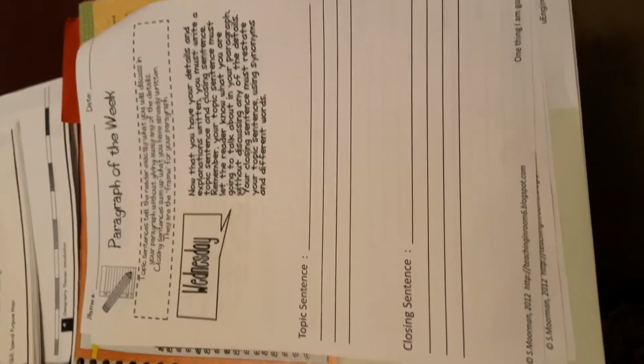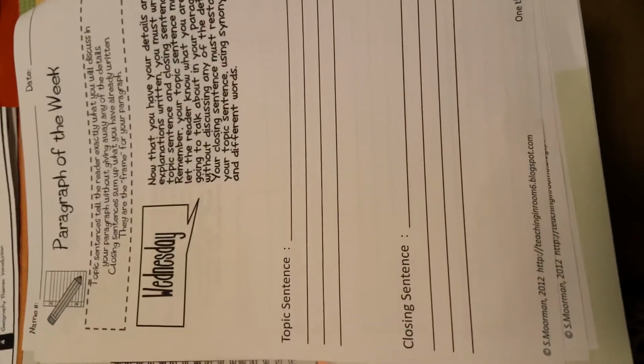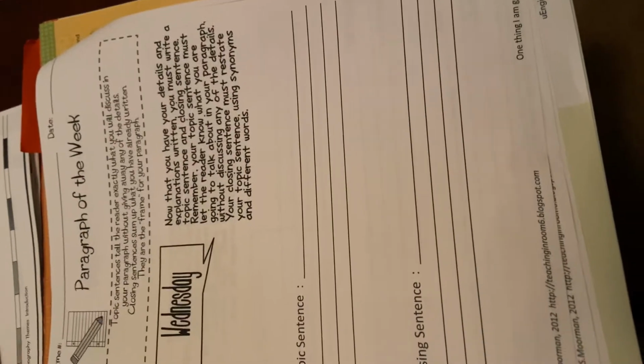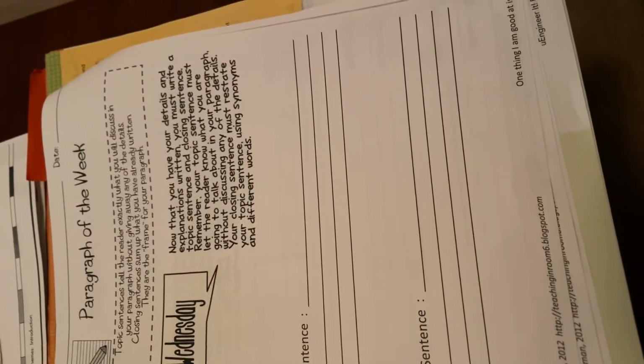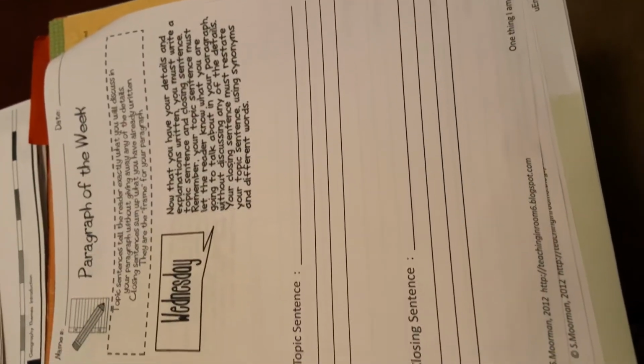Then for writing, we're continuing on with "One thing I'm good at is." The page looks like this. It's your Wednesday page. You're going to write a topic sentence, which is introducing what your topic is. You can start with a question, or you can start by going right into what your one thing you're good at is, however you want to start it off. I always like starting with a question.